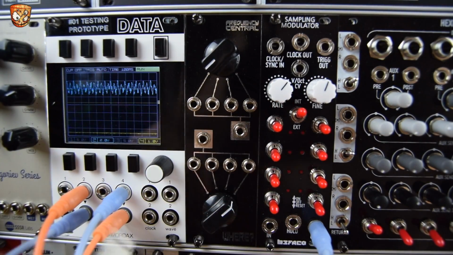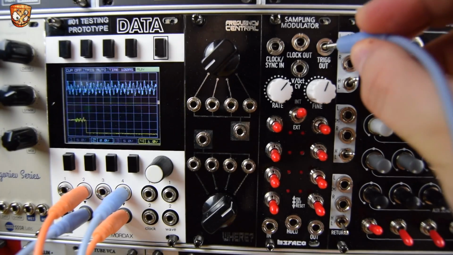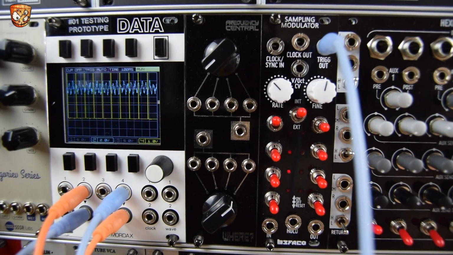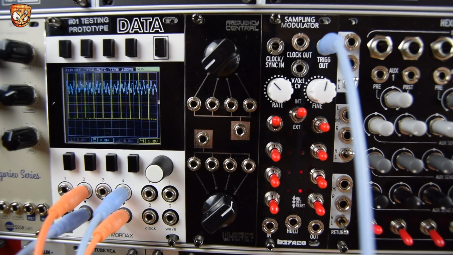One other thing we can do, if we take the trigger output, is to run this at audio rates and use these switches to kind of draw the pulses in the waveform.